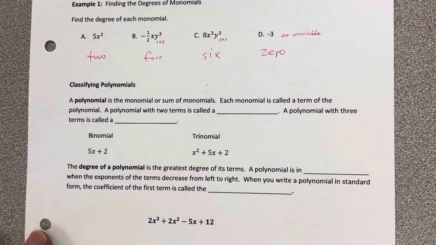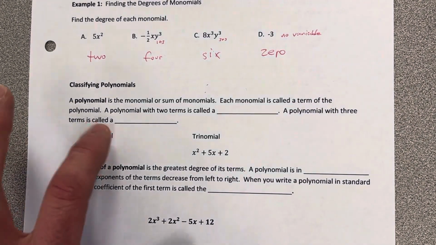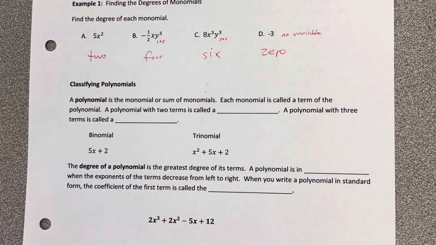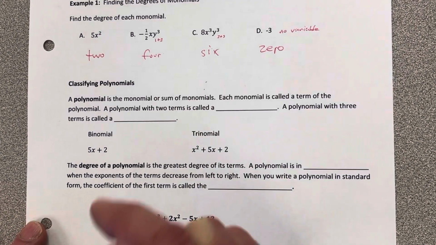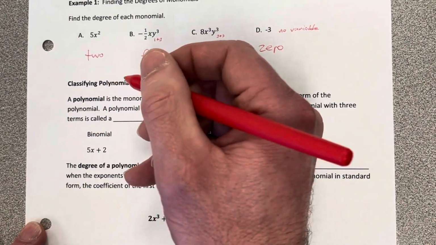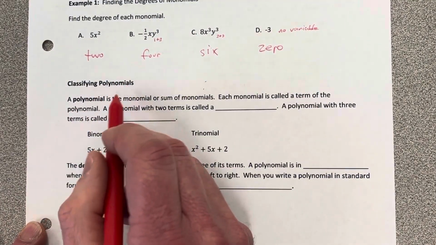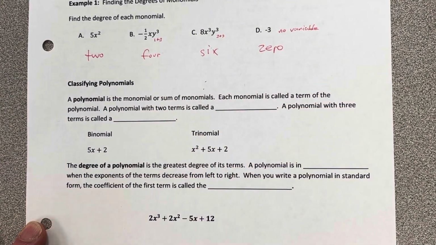Classifying polynomials. We're not going to get into too many names here for polynomials. We've already talked about a monomial, but we're going to talk about binomials and trinomials. Polynomial is kind of a general term for what we're looking at here.